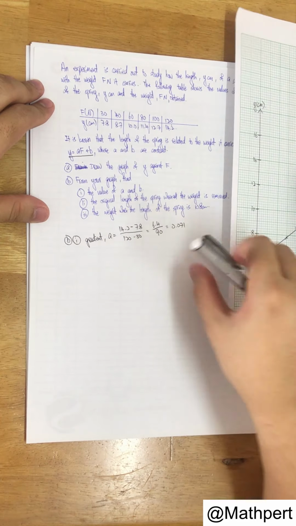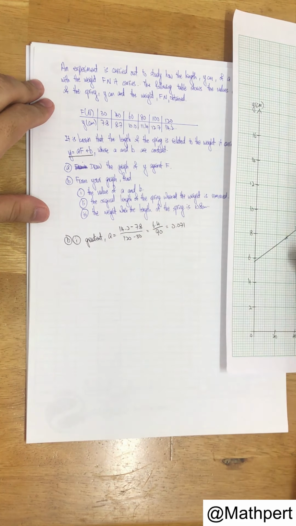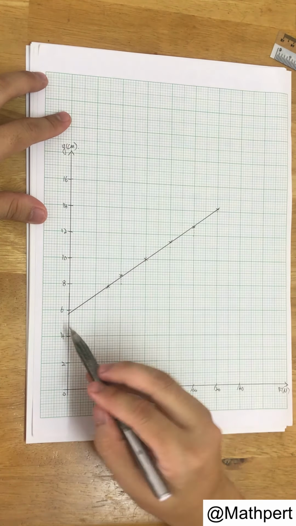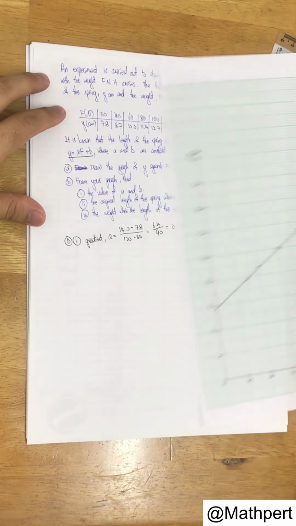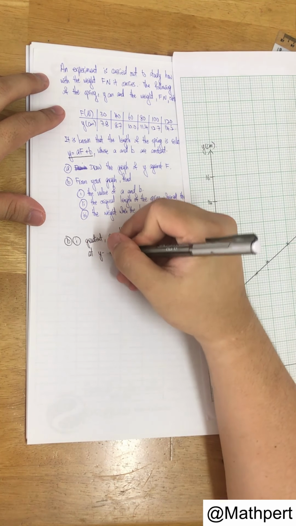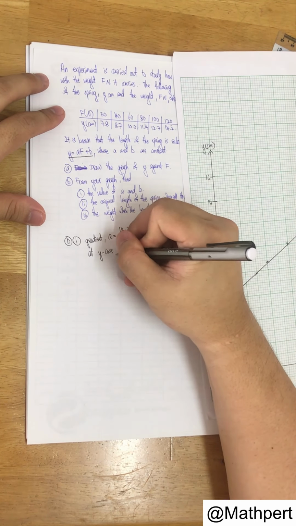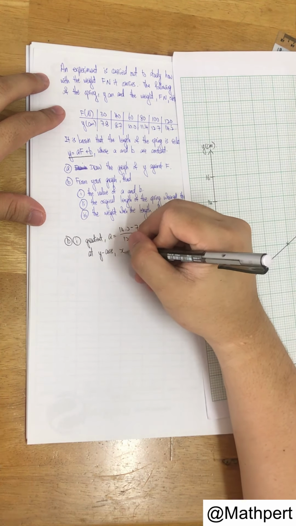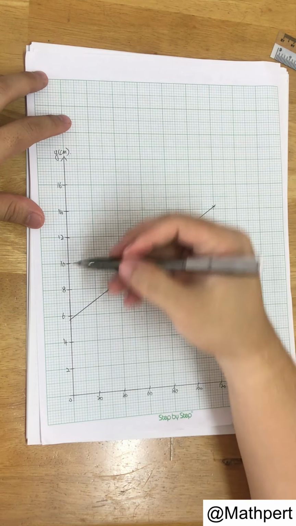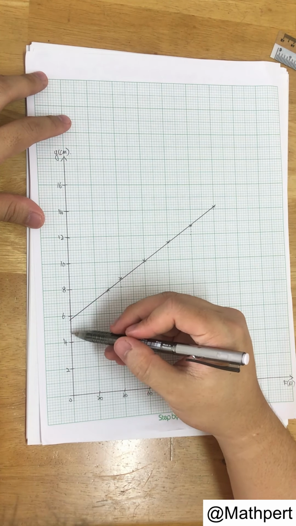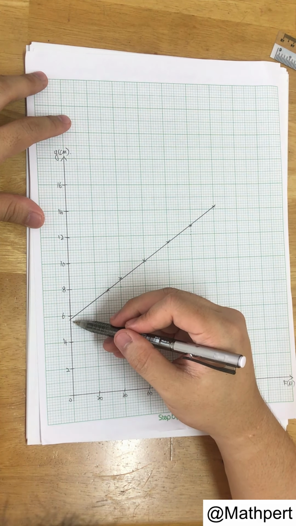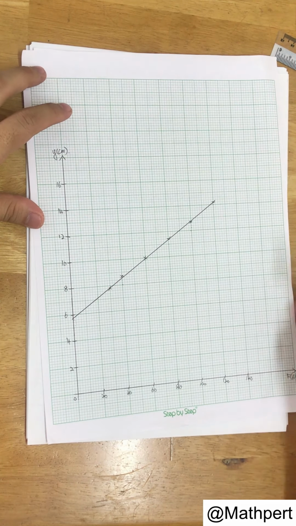How about B? So for B, we use this point. At the y-axis, x equals to 0, y equals to, so here 5, 5.2, 5.4, 5.6, then this is 5.7.